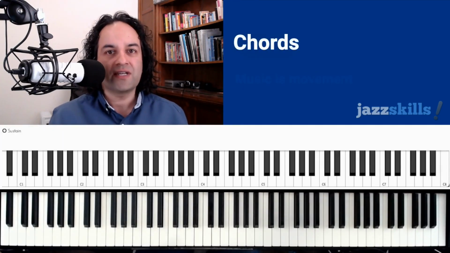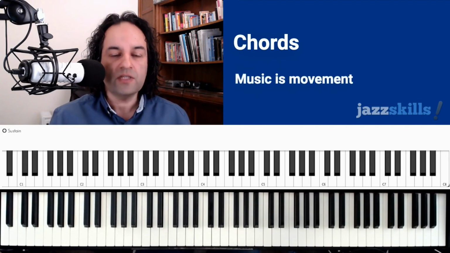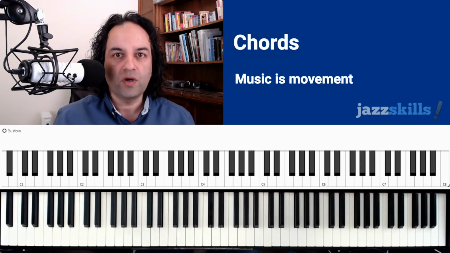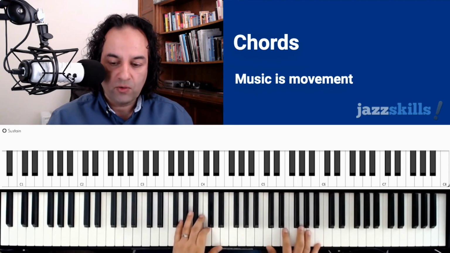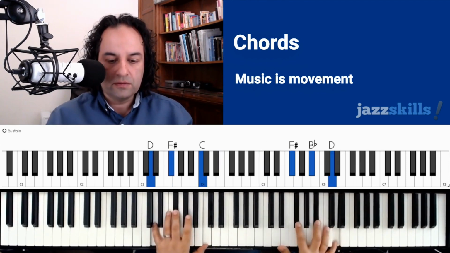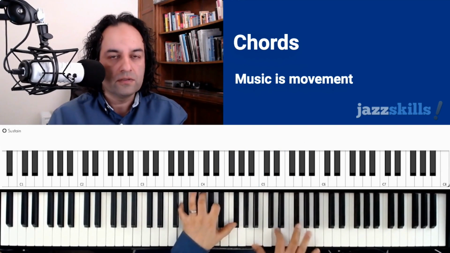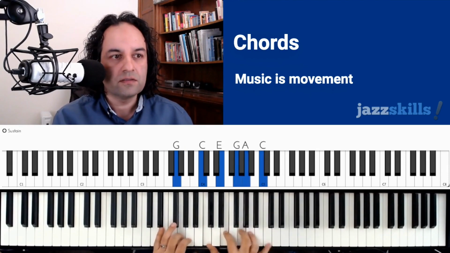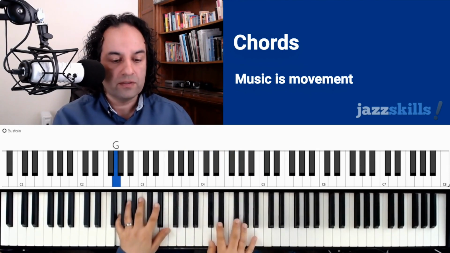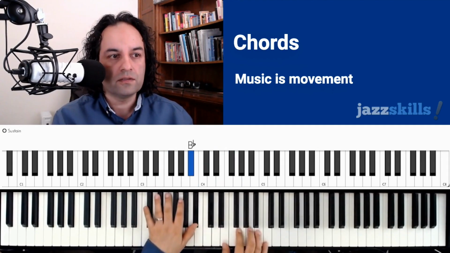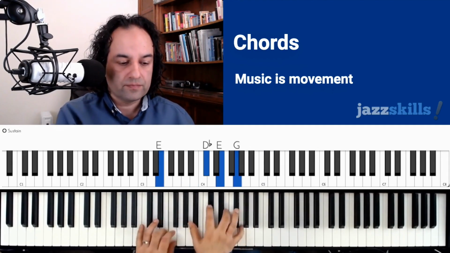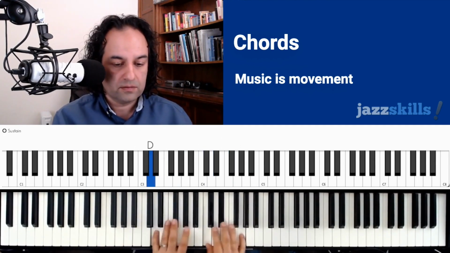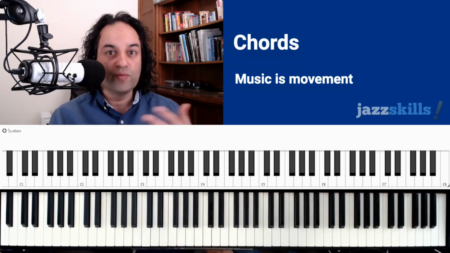First of all, music being movement. So Barry would often say music is movement. And what he meant was that a lot of people learn big old chords, but the same chords can be smaller and have movement. That kind of thing. Let's do it like that. So there's movement within the chords.